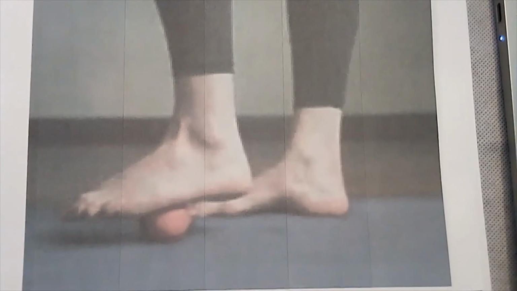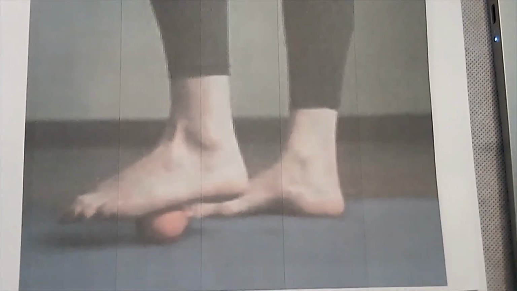Okay, the next one is basically taking a ball under the sole of your foot and just rolling the ball forwards and backwards under your foot. It will help to stretch out the sole of the foot just a little bit and work on that fascia.